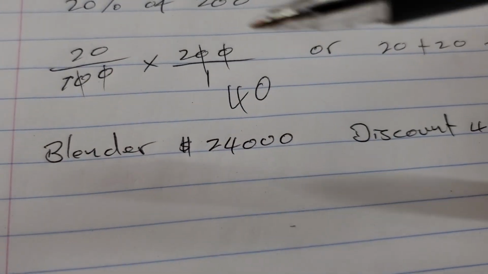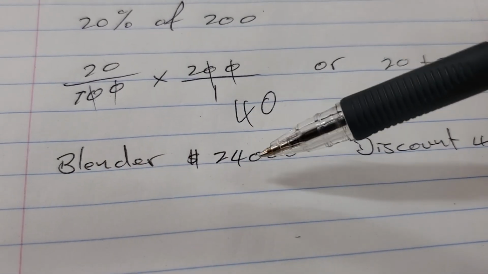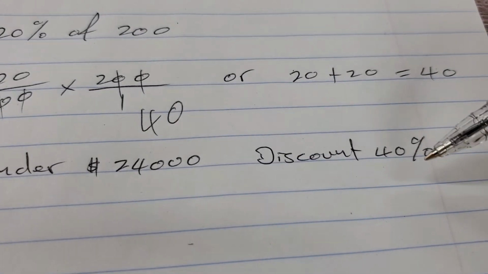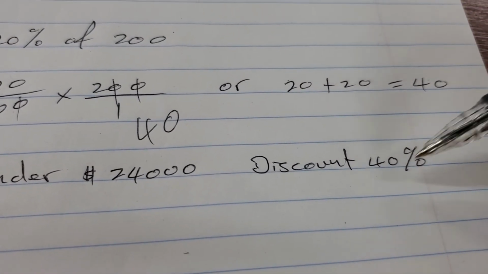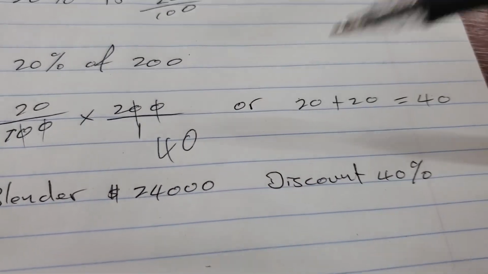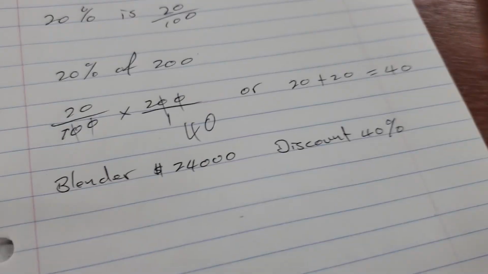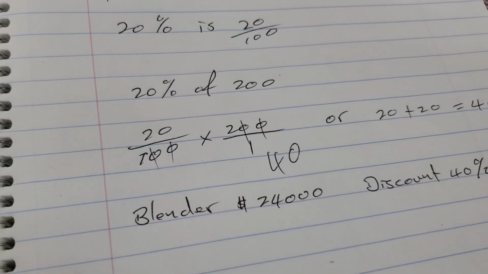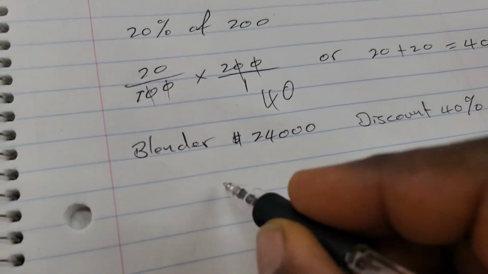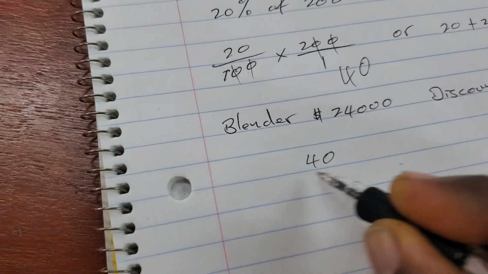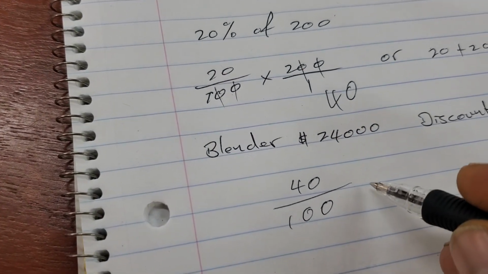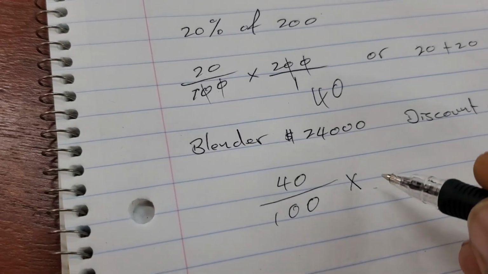Let's just look at this. We have a blender and it costs 24,000. There's a sale and you have a 40% discount on this blender. That is 24,000. How do we know how much money we have to pay for this blender after the discount? The discount is 40%. So we have 40 over 100, which is how we write 40% of, and we just replace the word of with a multiplication sign.